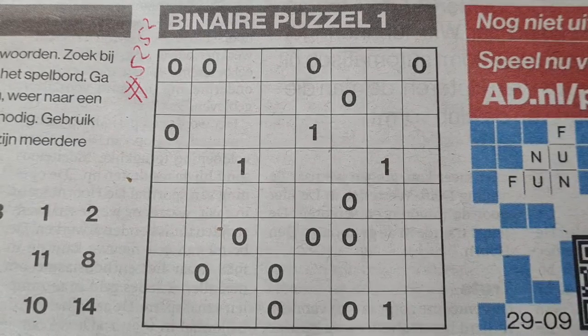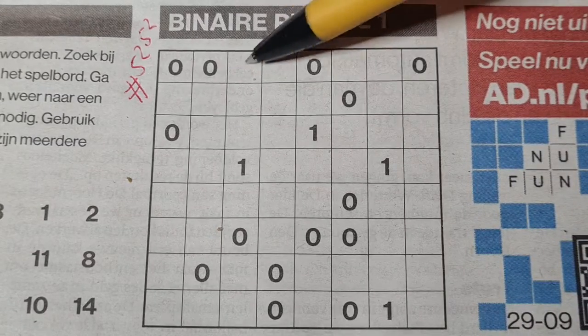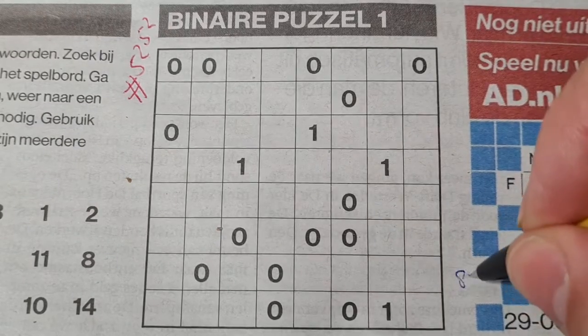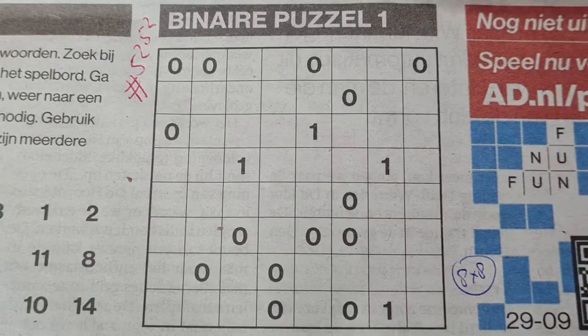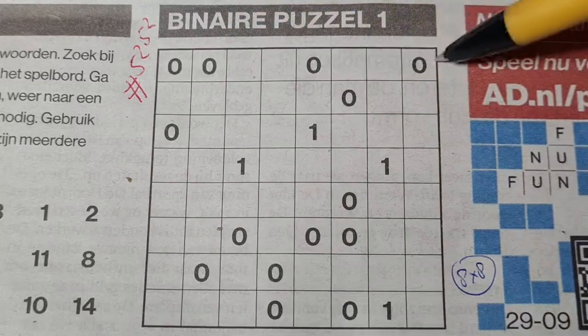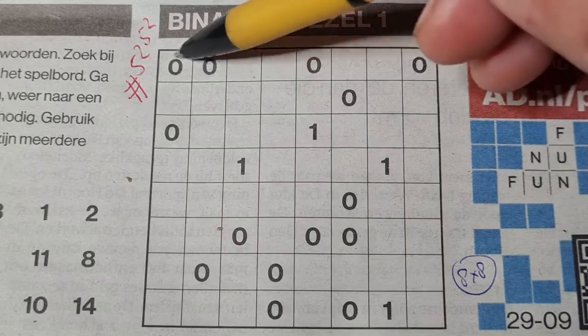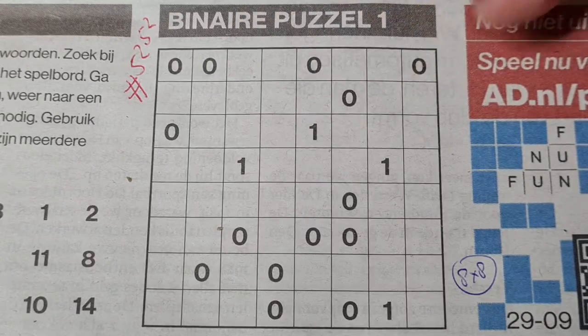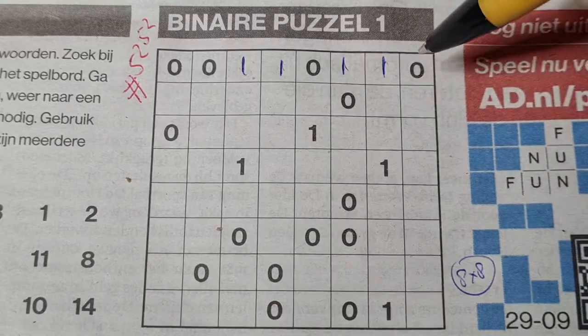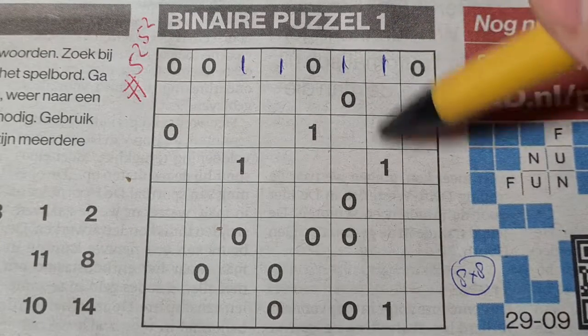Yeah, let me count the boxes. 1 2 3 4 5 6 7 8. It's an 8 by 8 binary puzzle. That means in a column or in a row there are always 4 O's and 4 1s. All right, so let's get started.